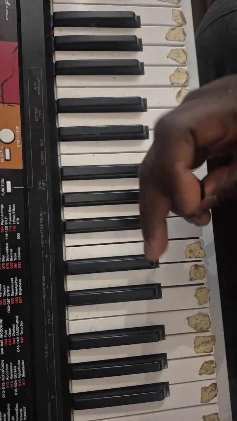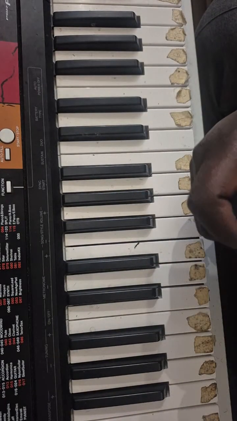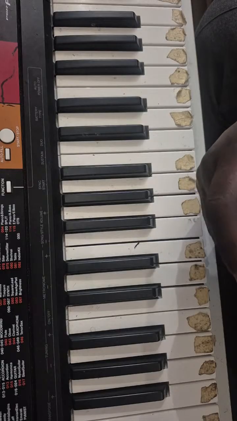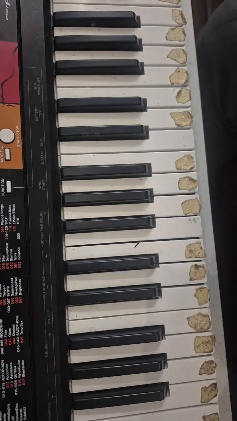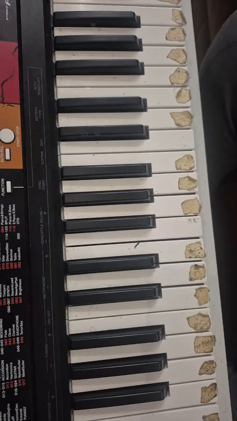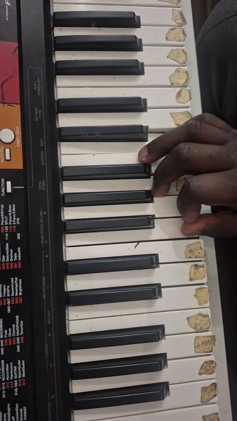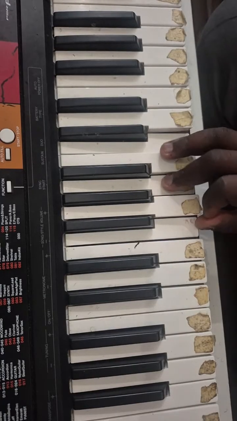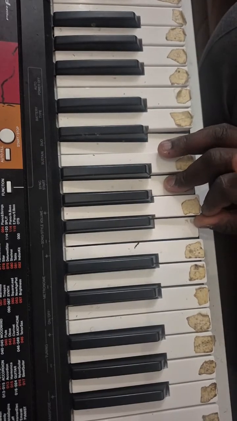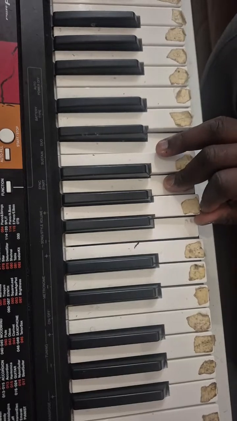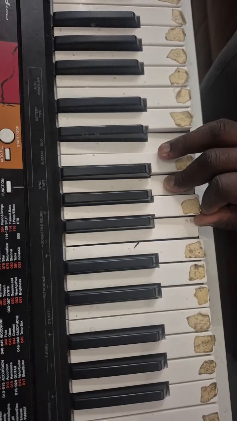Yes, so let's look at it now. So drop the second highest note to the lower octave. Okay?